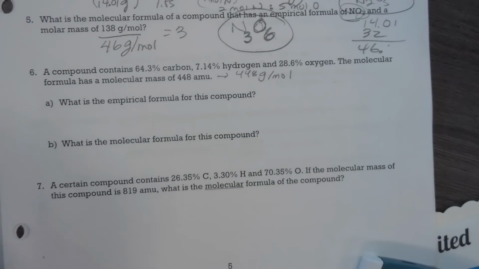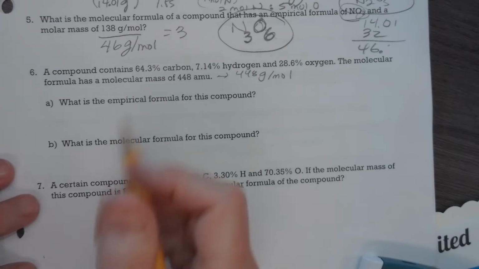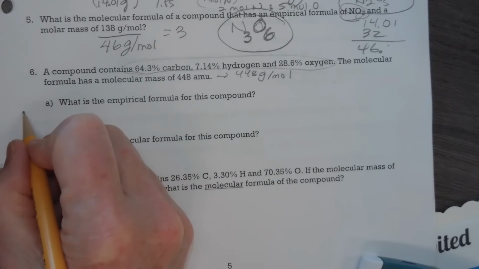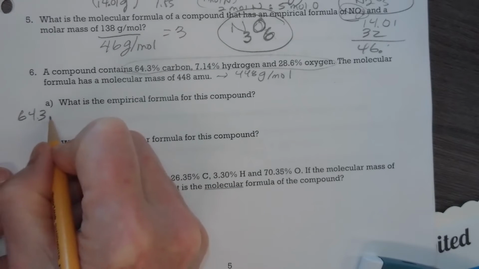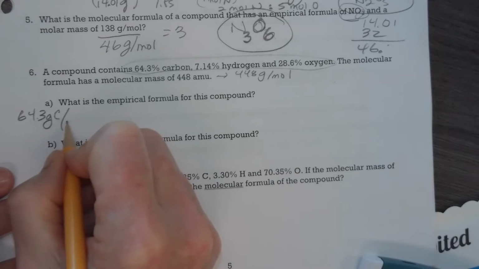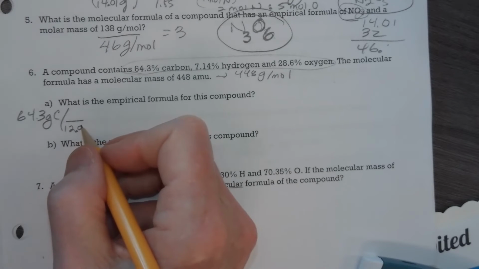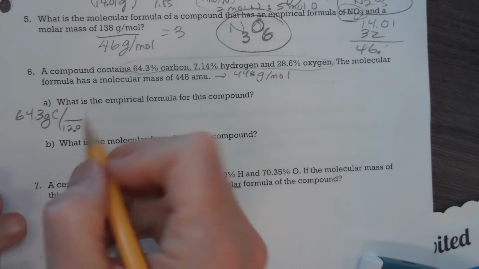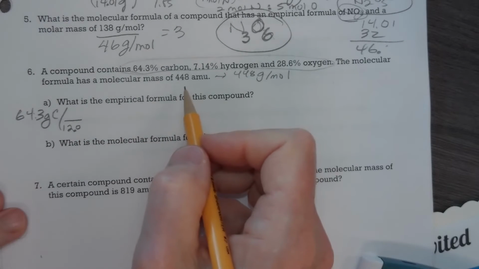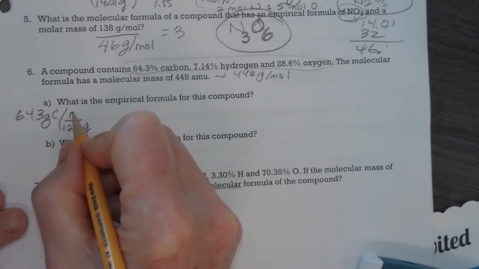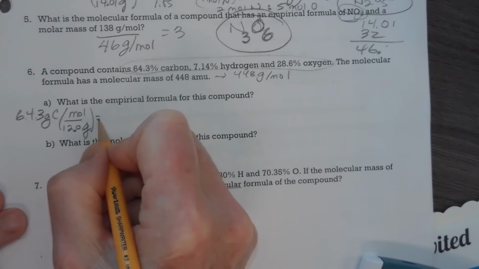So the first thing we need to do is find the empirical formula by assuming all of these are grams. So we take 64.3 grams of carbon divided by 12.01. In fact, because there's only 3 significant figures, I'm just going to leave it as 12.0.